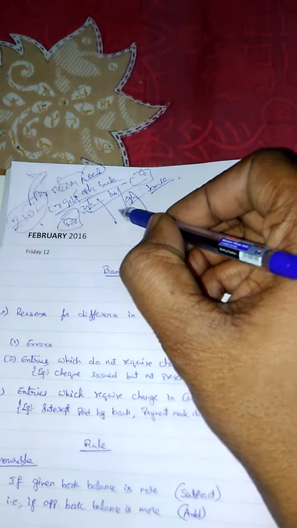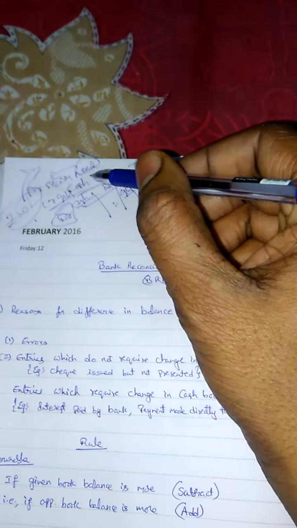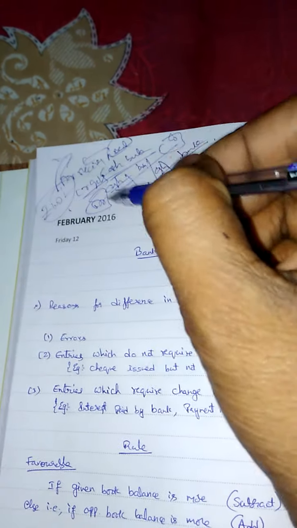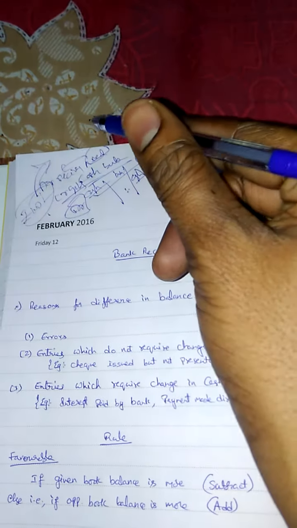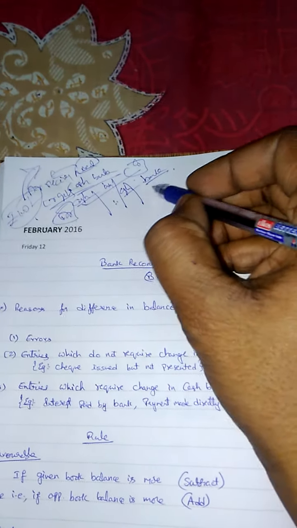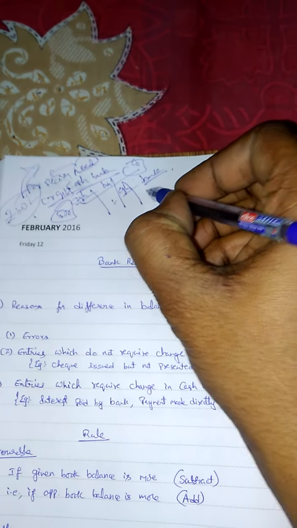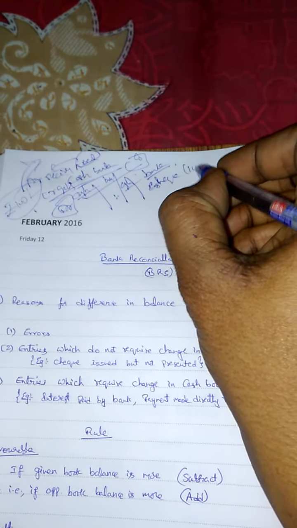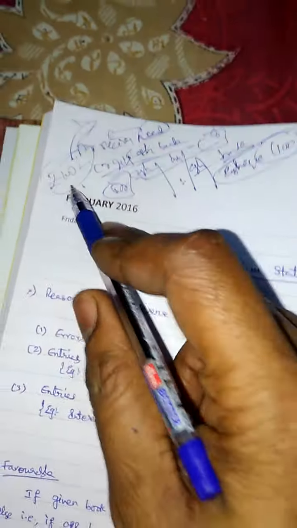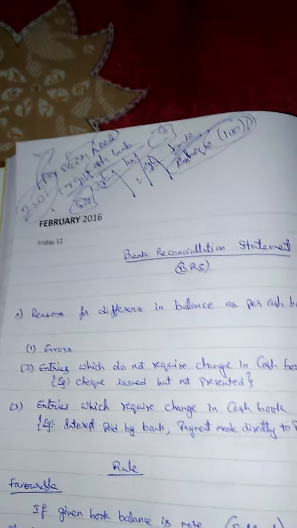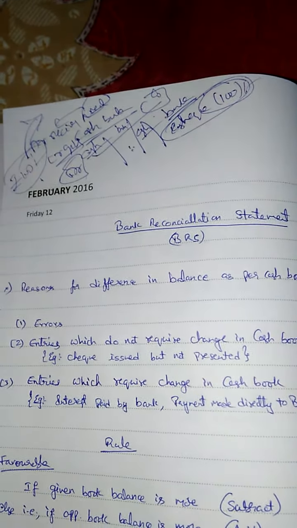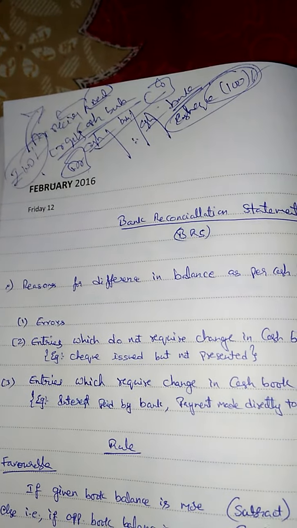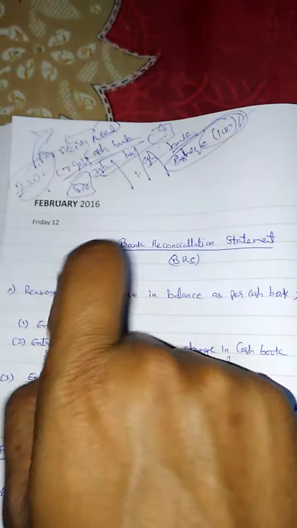So debit what comes in, credit what goes out. So my cash is going out, so it is on the credit side under the bank column, by way of check, rupees 100. Clear? Since I have issued the check, I'll assume that the 100 rupees payment has been done. Since 100 rupees is flowing out of my system, and cash is a real account, I'll write it under the credit side of my cash book. So in my cash book, I'll adjust this entry, I'll make this 100 as a payment.